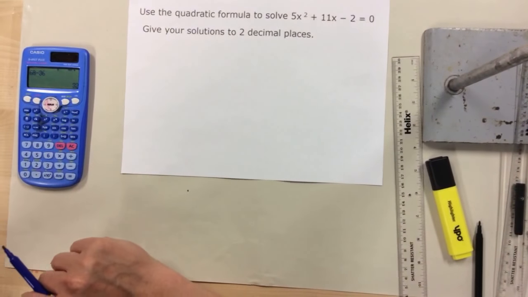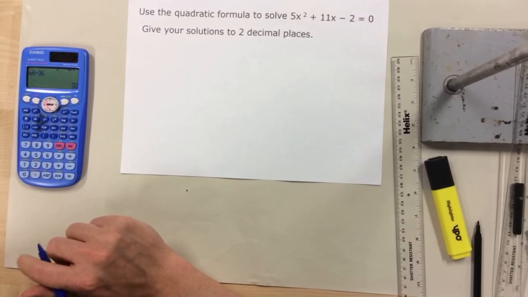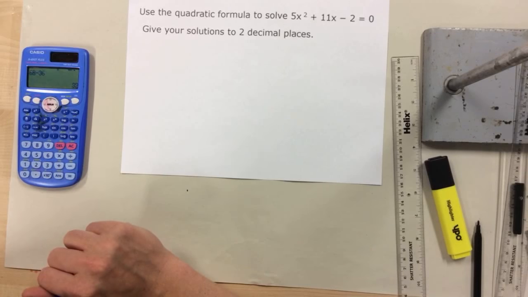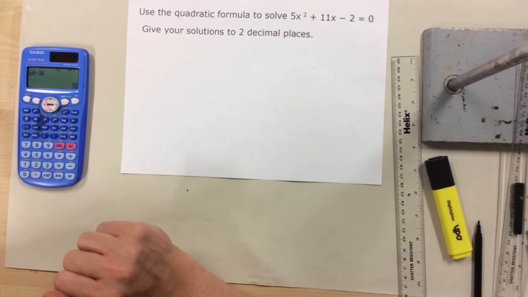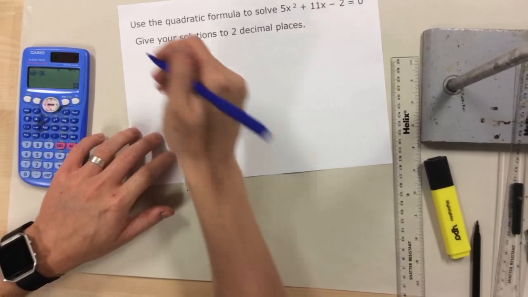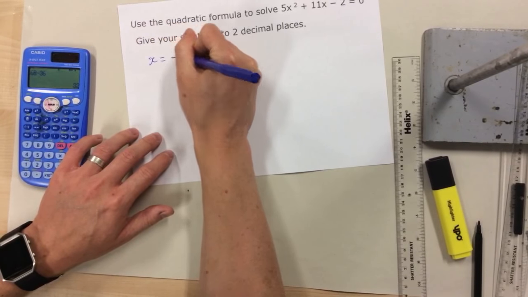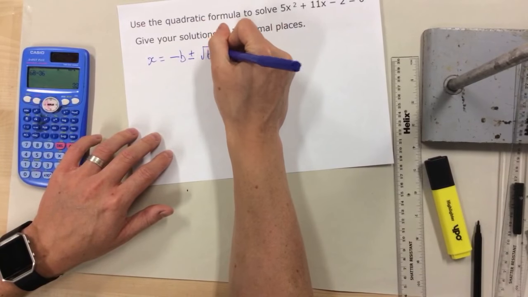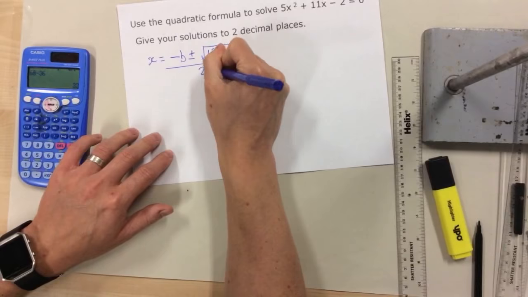What everybody's favourite: use the quadratic formula to solve 5x squared plus 11x subtract 2 equals 0. Give your solutions to 2 decimal places. I know a lot of people have had this memorised. If you haven't, maybe spend some time doing that. I'm going to put myself on the spot here. So, the quadratic formula, please check me if I'm wrong, sir: x equals minus b plus or minus the square root of b squared minus 4ac all over 2a.